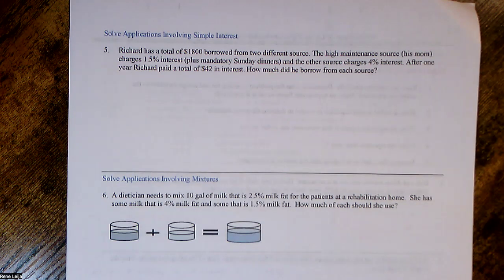Okay, this is part two of section 1.3. Now, the reason why I broke this up into two sections is because these last three problems are more tricky. They're a little bit more involved. They're not difficult, but they involve some critical thinking as you work through these. Okay, so let's look at number 5.